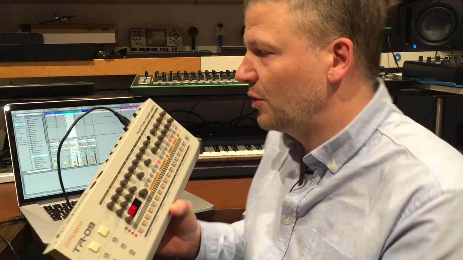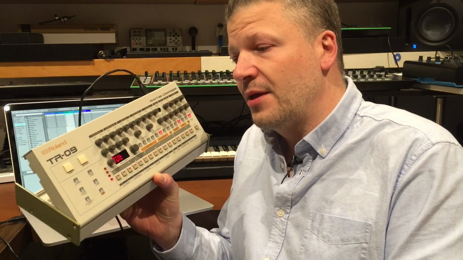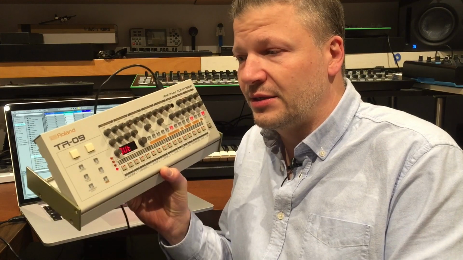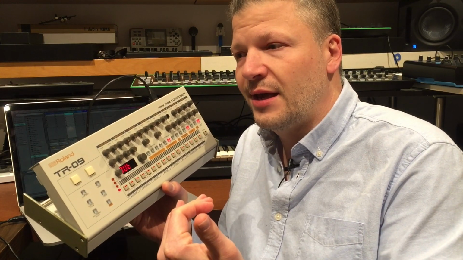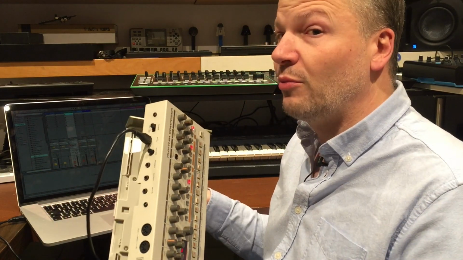It all depends on how you work and what else you have in your studio. But let's start with the possibility that you only have a TR-09 and your laptop and you want to make music. If you start with that, there's a good chance you're going to use this as your sound card. Now, the problem is it's a sound card that receives signal and sends signal. And that's where you might have double information.